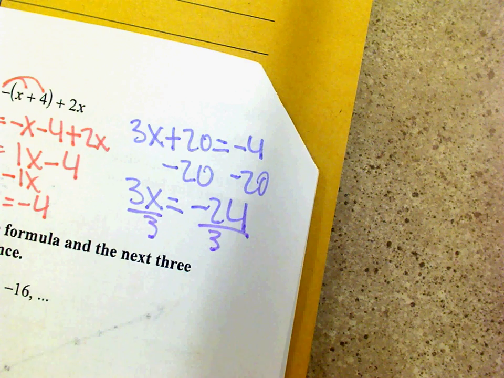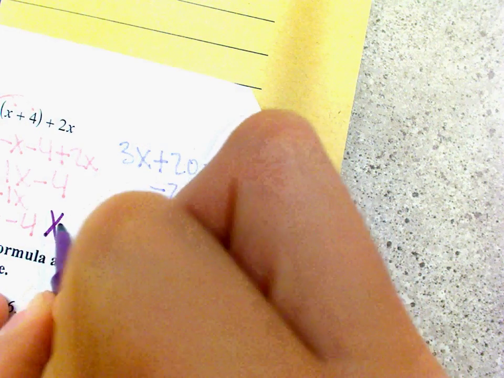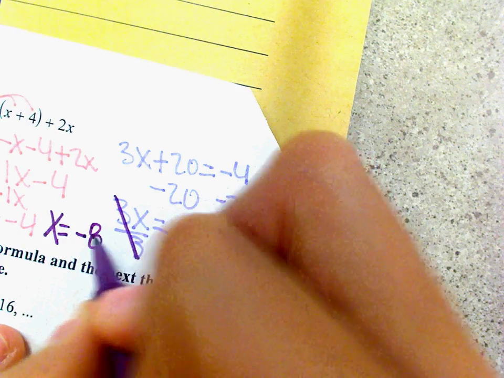Equals? Negative 8, sorry. Negative 8. Yeah. Good job. Good job, Jake.